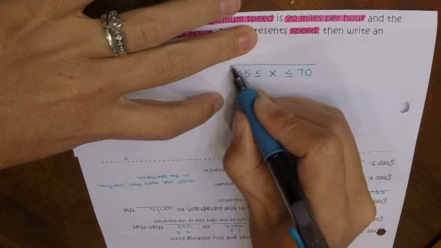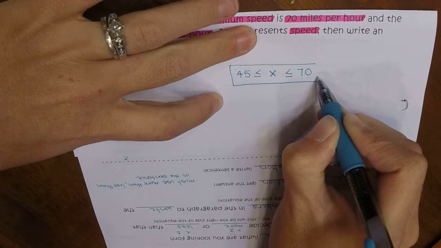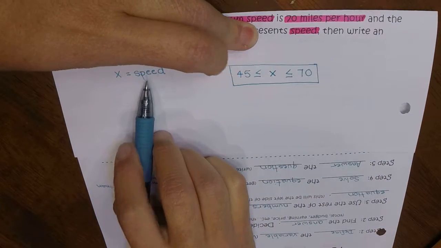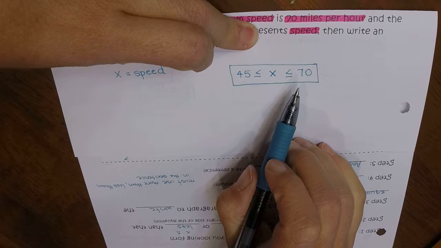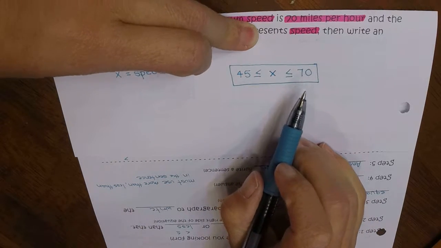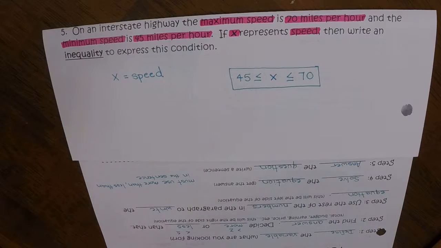There's nothing to solve. There's not really a sentence to write. We just define the variable and write an inequality. Good. So remember to look for that second video to go over number 4.